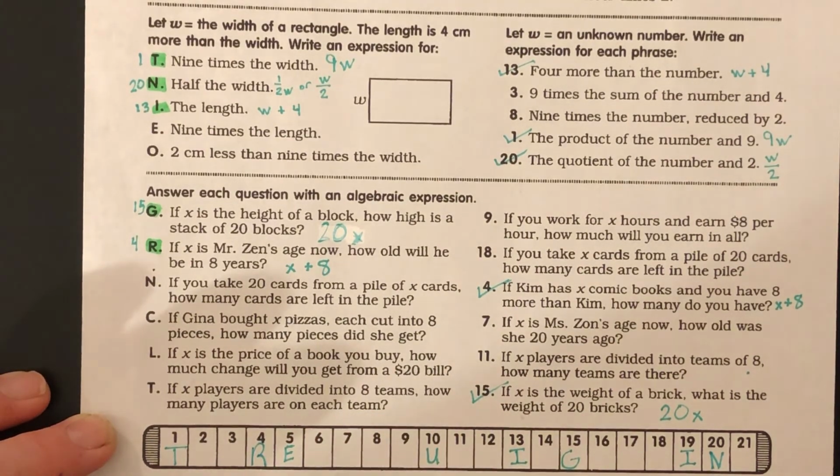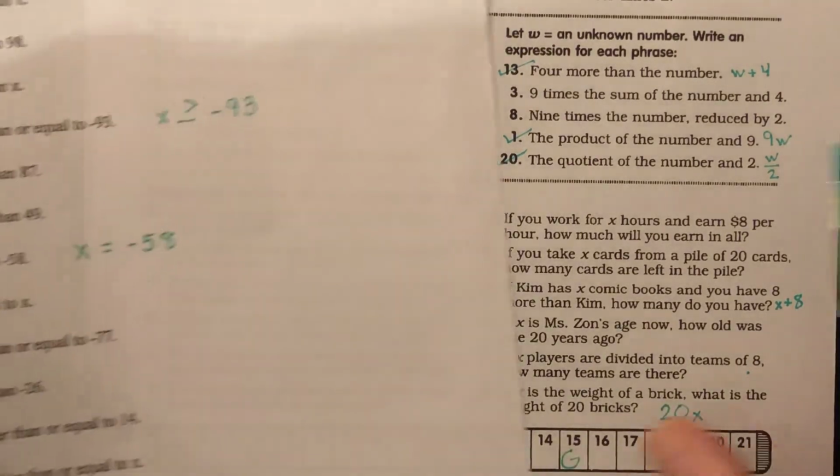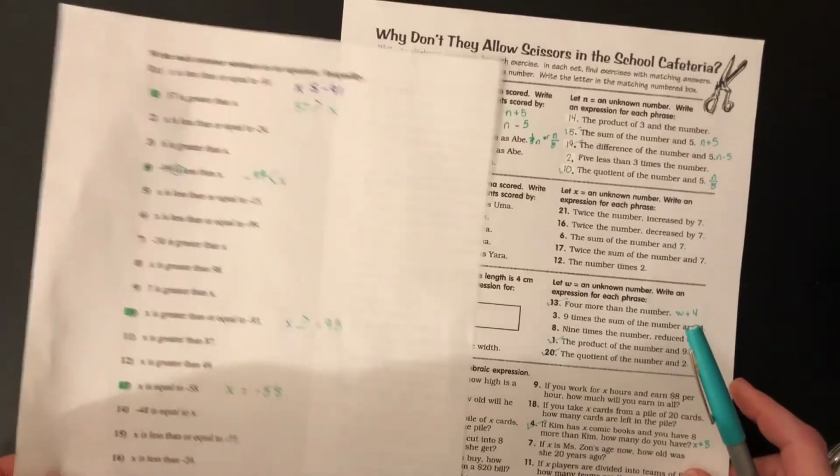Yeah, I don't know. All right, so go ahead and finish. Go back to the first page, finish that, and then finish this together. And you got it.